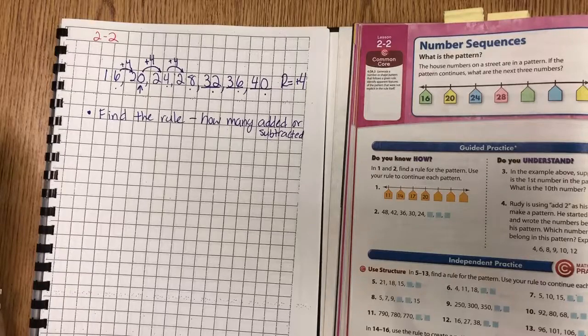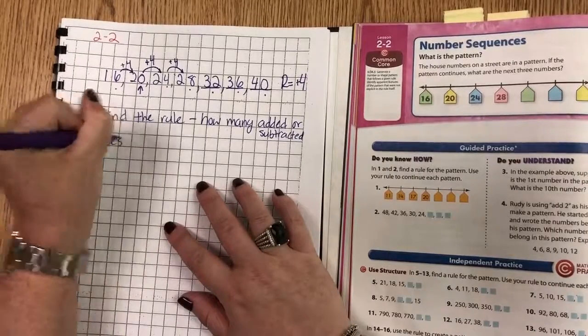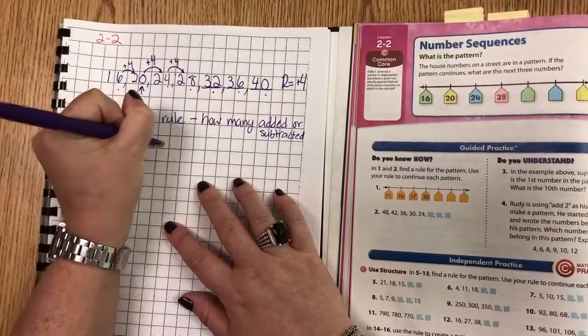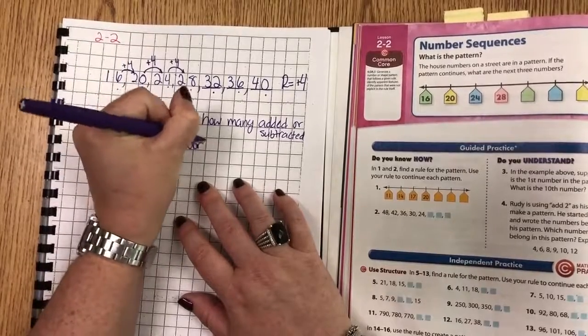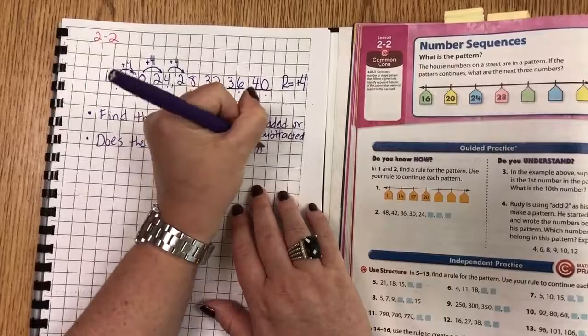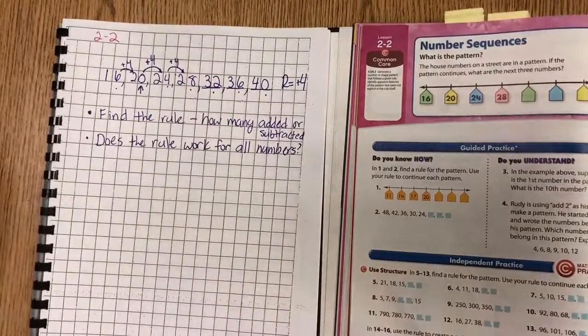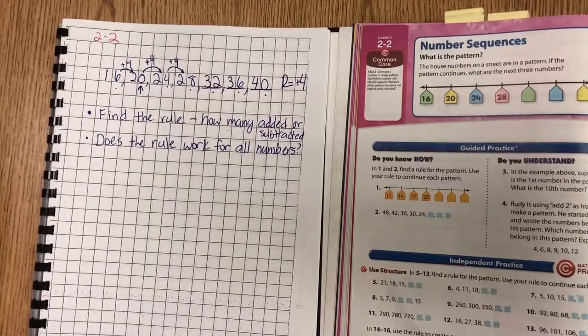Sometimes it might work for one, but then not for another. So does the rule work for all numbers? And if it doesn't, that means you have to go back and start over again.